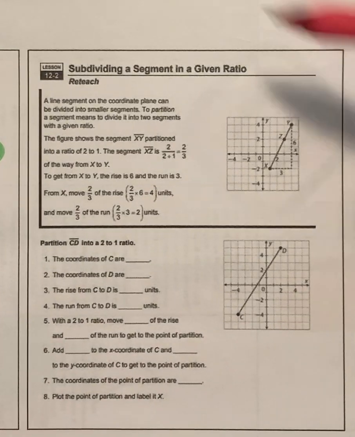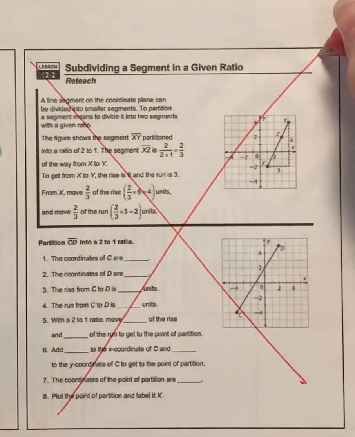Our 12.2, subdividing a segment, you get to actually skip that one.